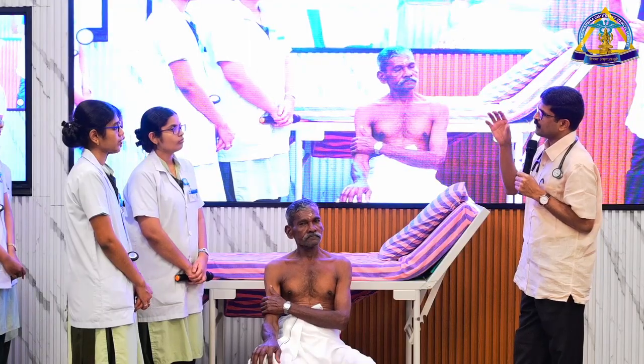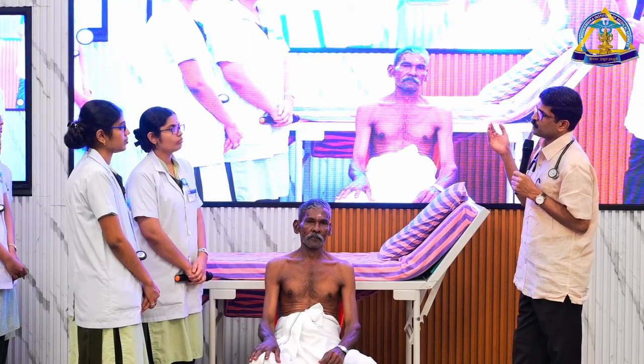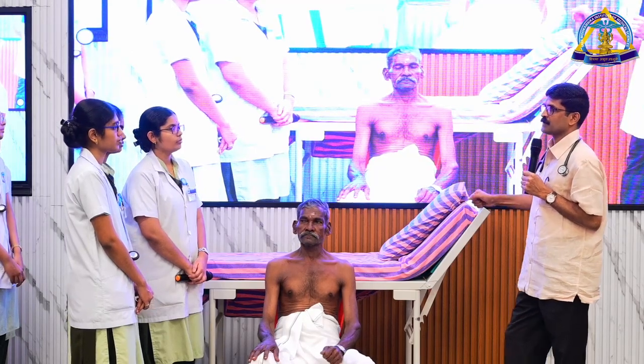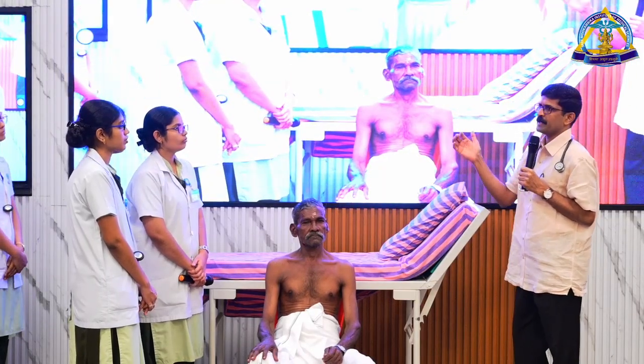Always ask the patient to do it against gravity. If he is able to perform against gravity, then try to offer maximum resistance to find out whether the power is normal or 4 by 5.